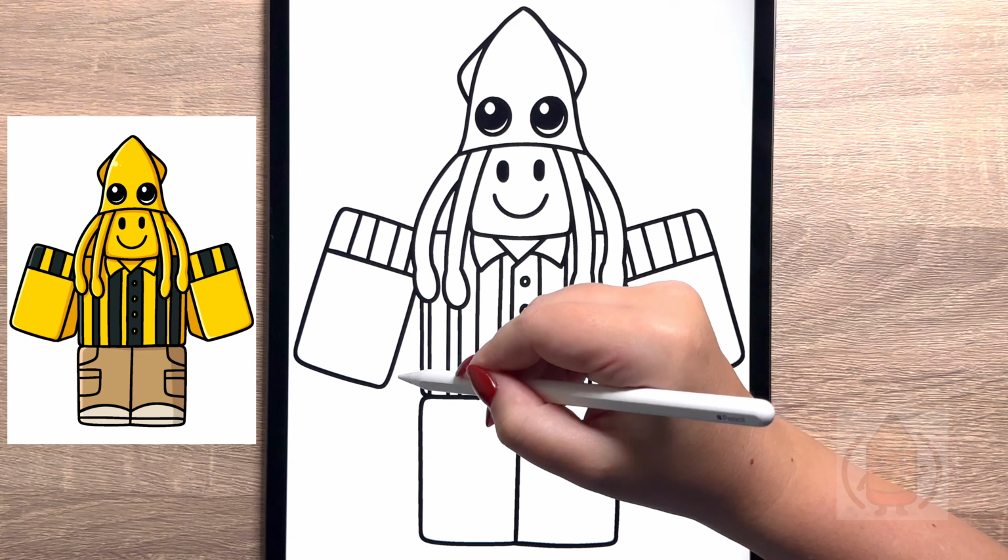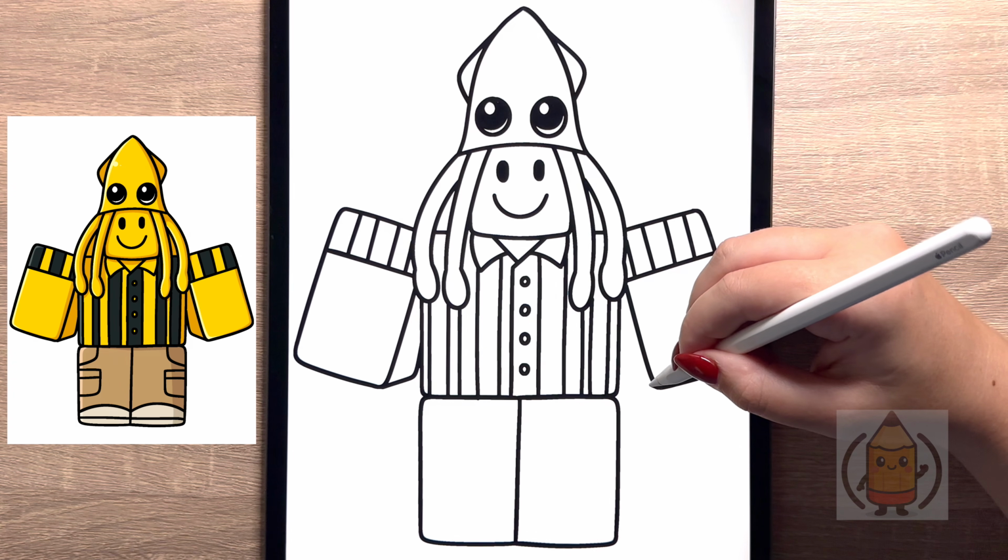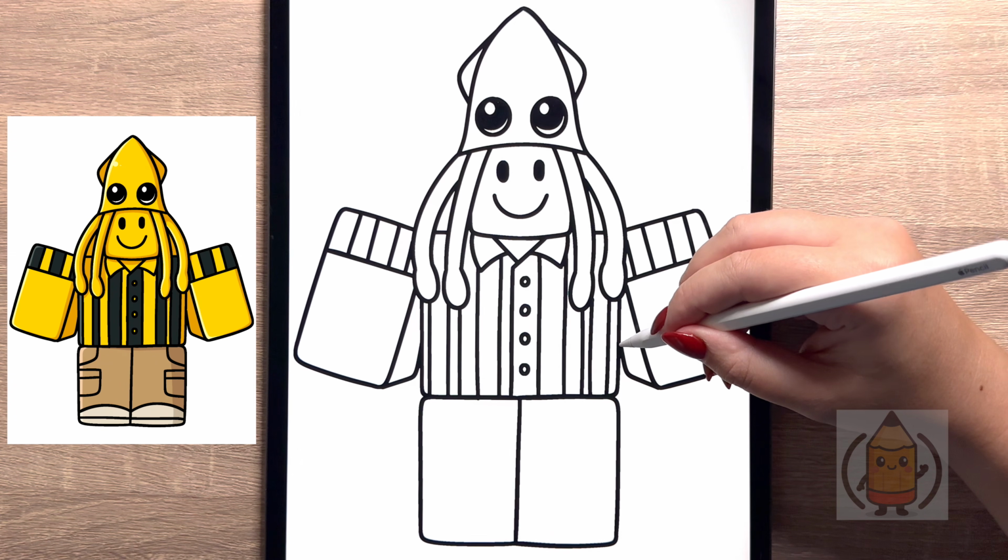Let's add in the 3D effect on the arm. So we're going to bring this line across on a diagonal and then bringing that up. We're going to do the same on the right, bringing that over and then through towards the side.